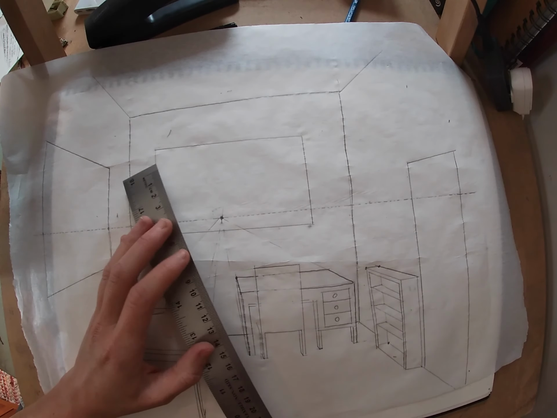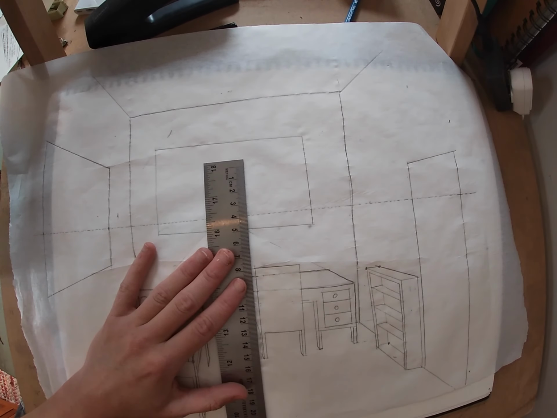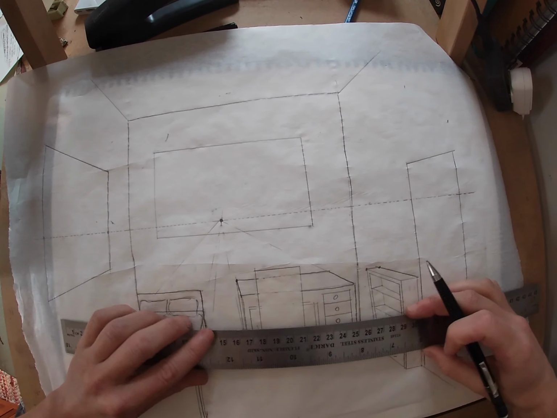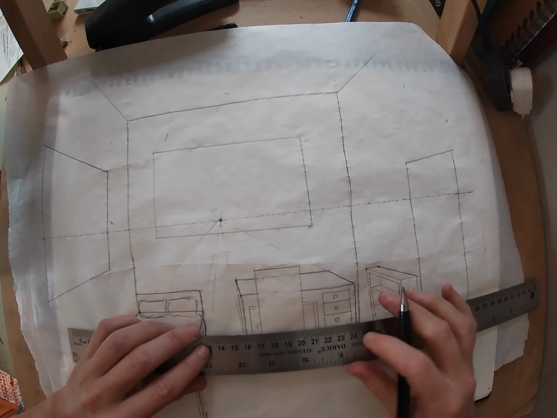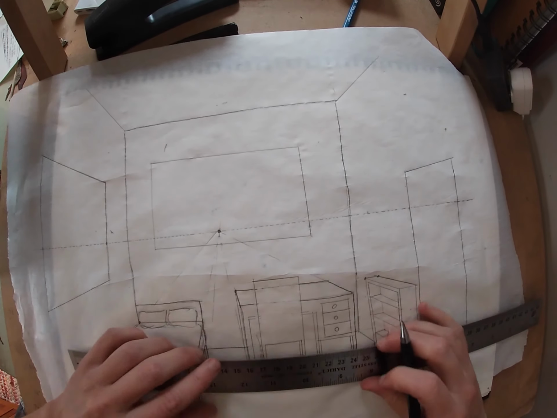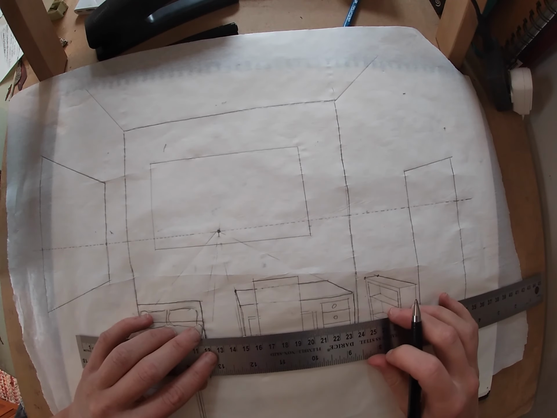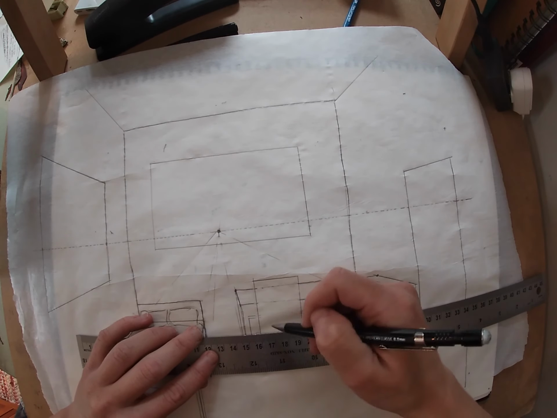We're going to see a little bit of the face of the top of the chair where you actually sit, right? So that's what this line is, that right edge of that.